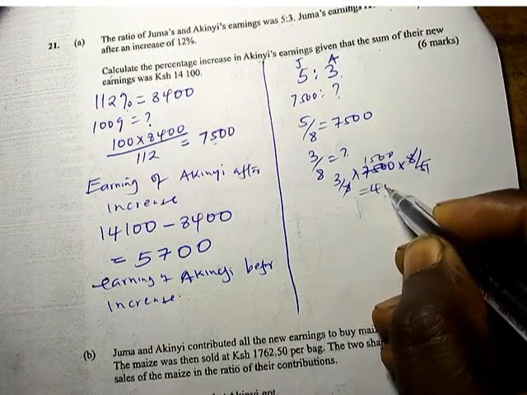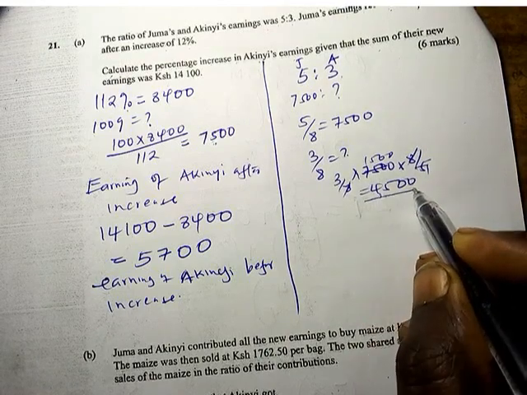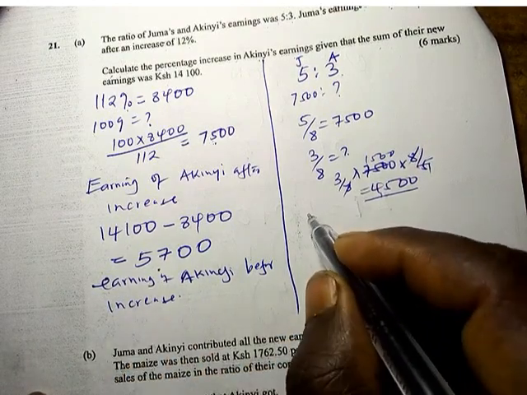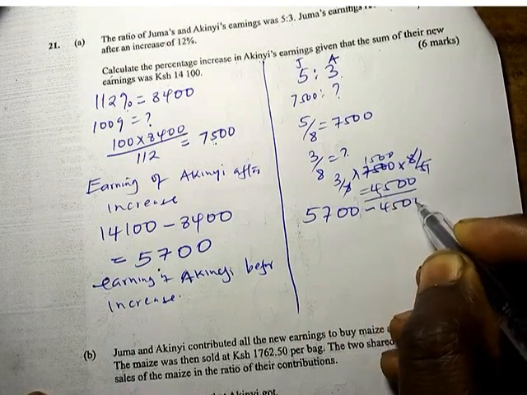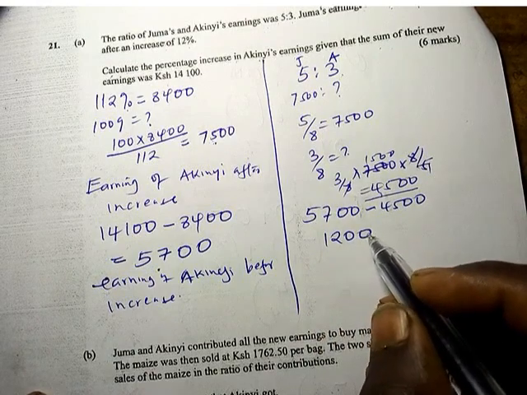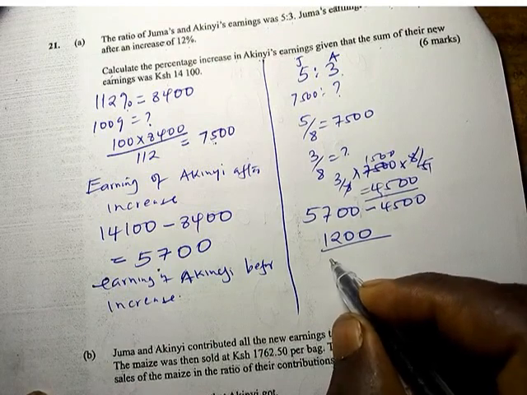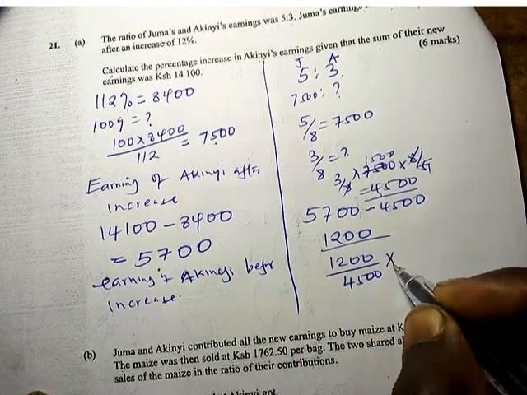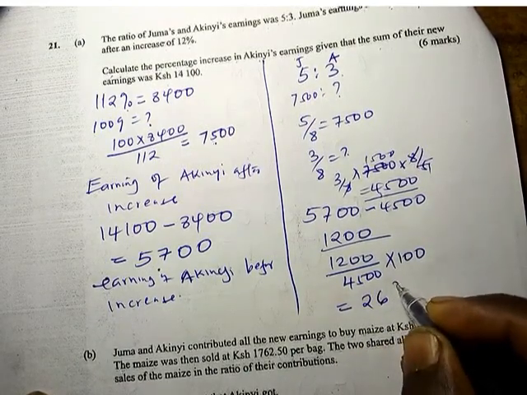So utapata ni 4,500. Kwa hivyo Akinyi before an increase alikuwa analipwa 4,500. Ime increase mpaka imefika hapa. So an increase of 57 minus 45. So that is 1,200 increase. So percentage increase is the profit or whatever has increased over the original. So this one will be 1,200 over the original, which was 4,500, and then times 100. And this one will give us 26 2/3%.